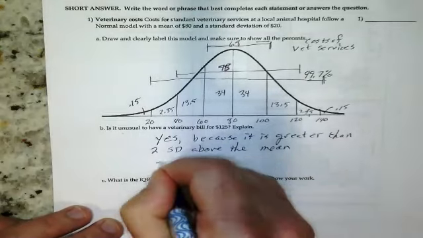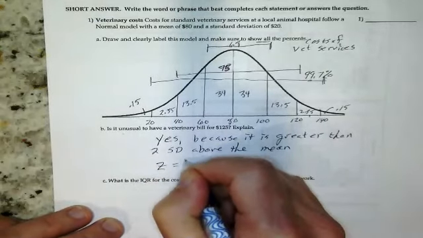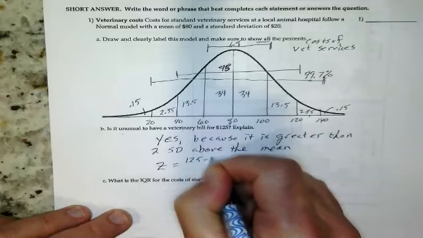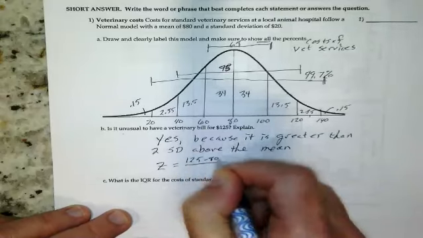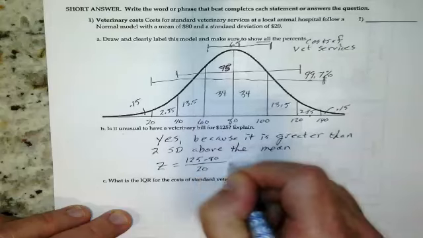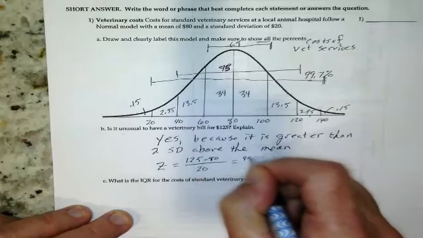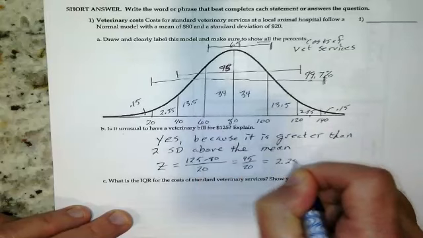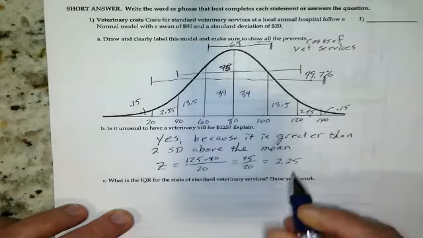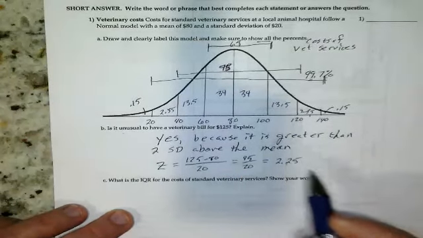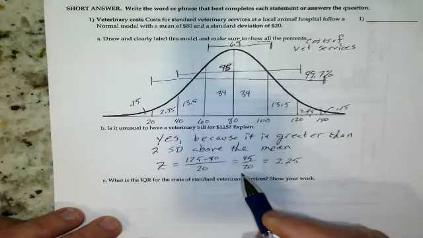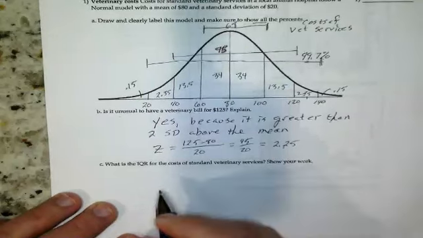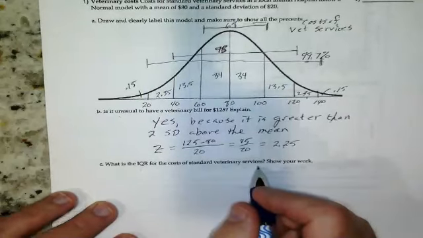So it does have a z-score if you wanted to find it. Let's see, 125 minus 80, the raw score minus the mean, divided by the standard deviation, which makes 45 over 20, which equals 2.25. Sure, doesn't show me anything, but 2.25 is unusual because it is greater than 2 standard deviations above the mean. Okay, what is the IQR for this veterinary services?